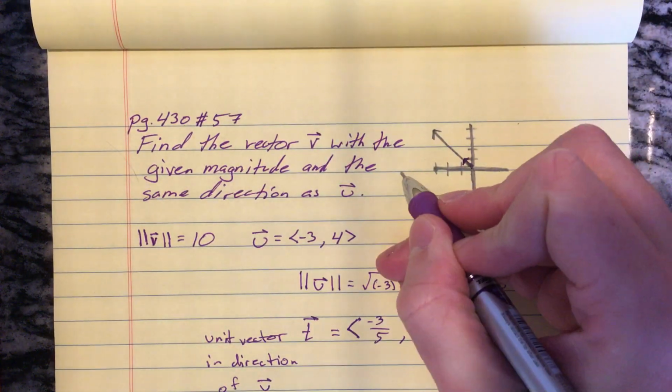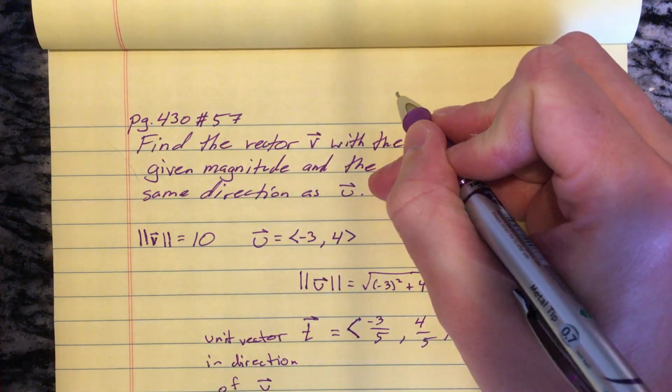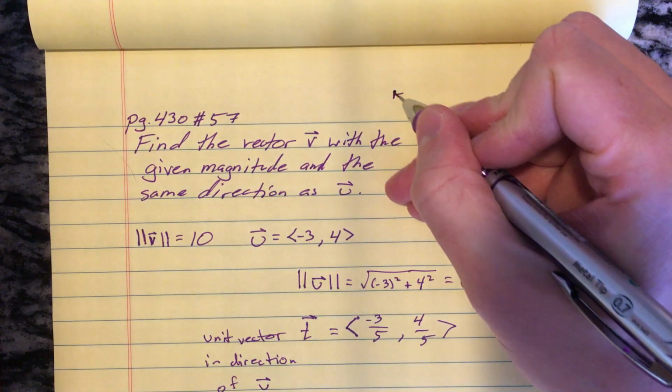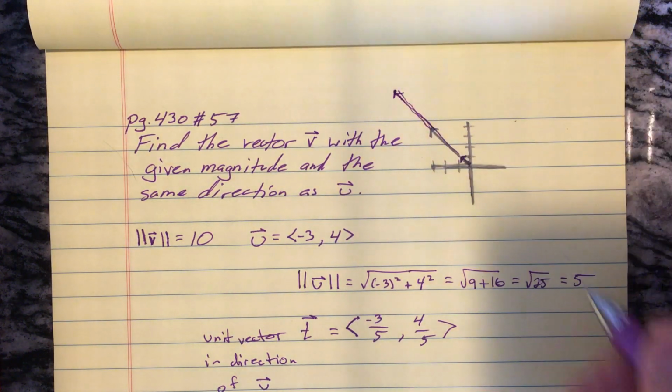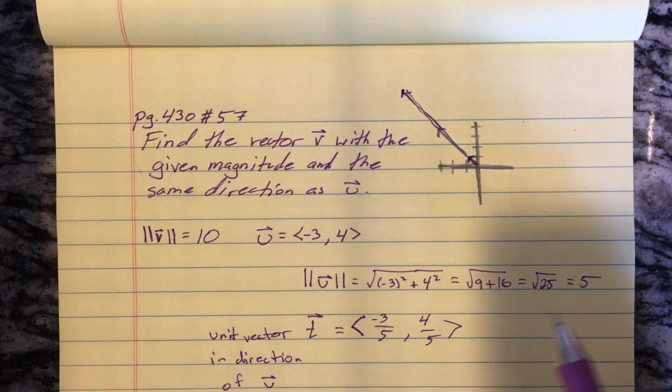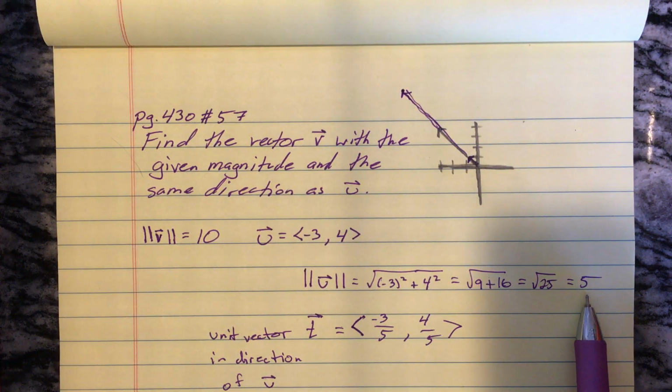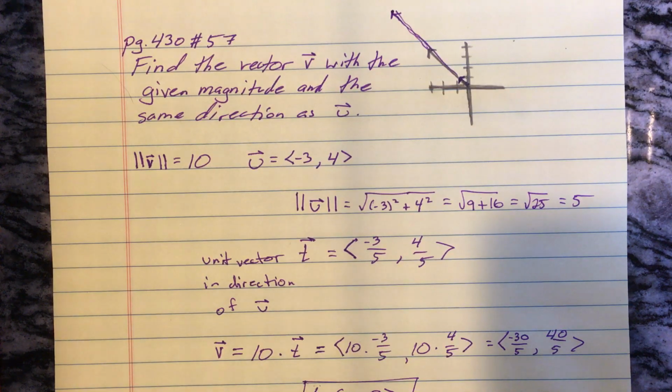So you would go out 6 and go up 8, and you can see that that would still be right along that same line, same direction. It's just got a longer magnitude. And so it's actually just twice as long, right? Our vector u had a magnitude of 5. You just double each of those components, and now all of a sudden you have a magnitude of 10. Now, not all the problems are going to be that straightforward, where you can just double both of the components, but it works out nicely in this problem.